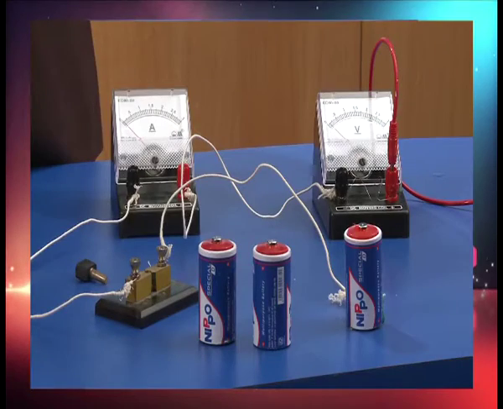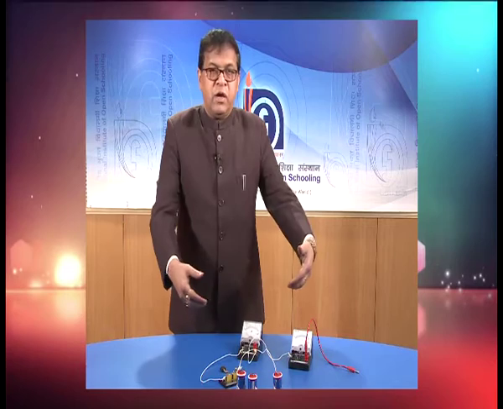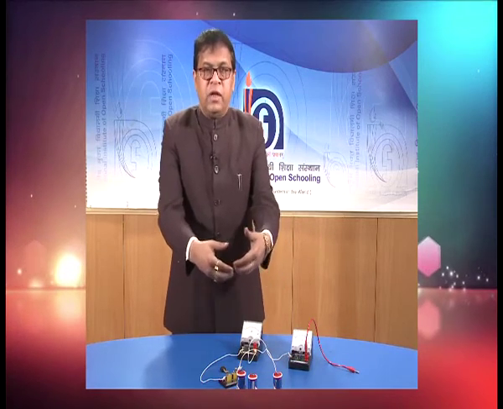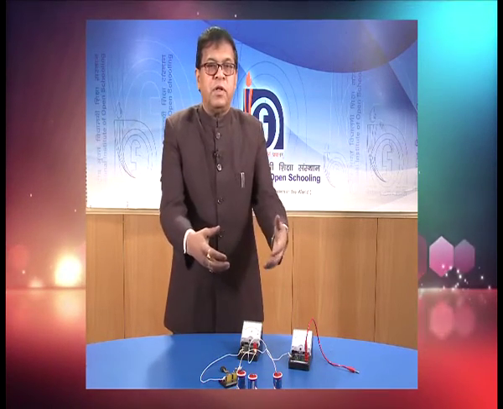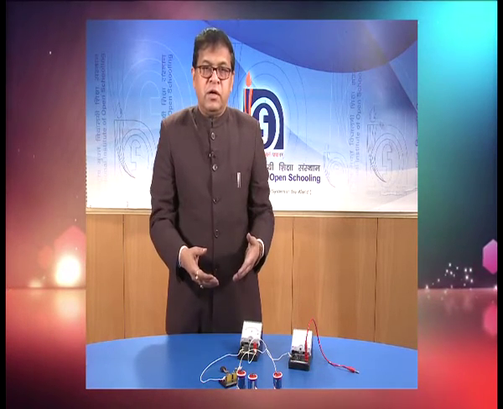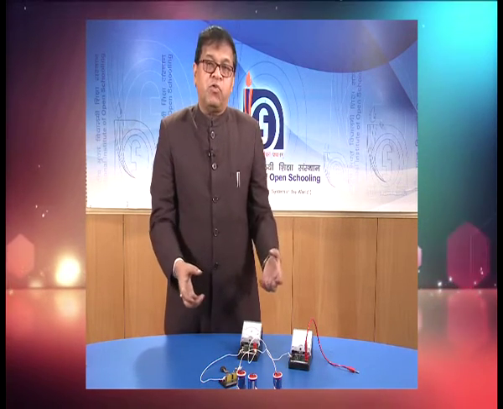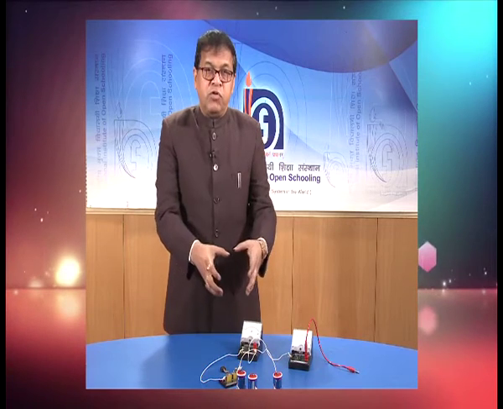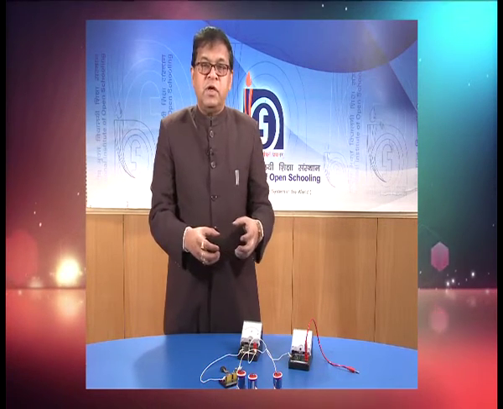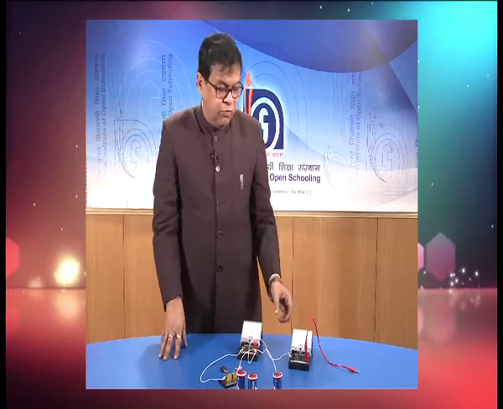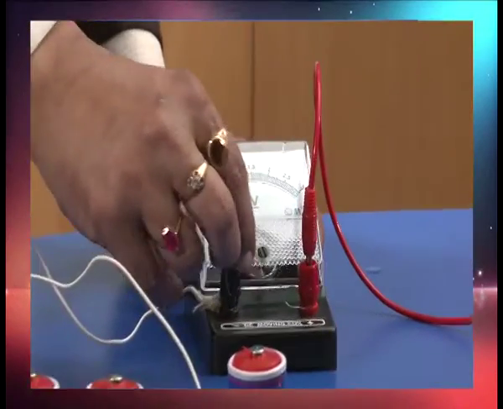The second objective is to understand the complete circuit, that is the circuit diagram is given in your book and in accordance with that you have to prepare the circuit. Then you have to understand the sources of error so that you are careful while performing the experiment.